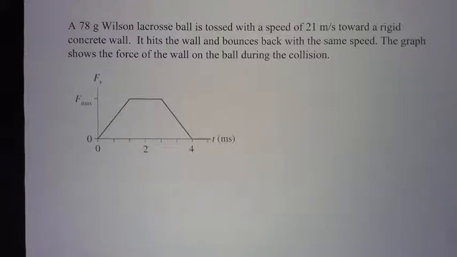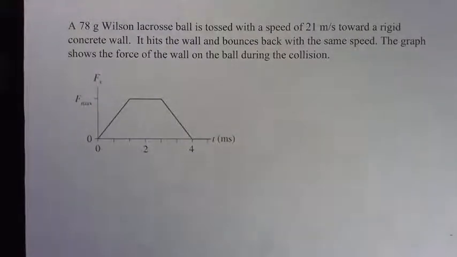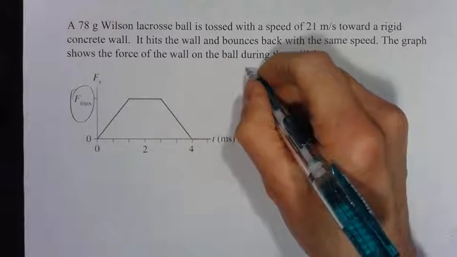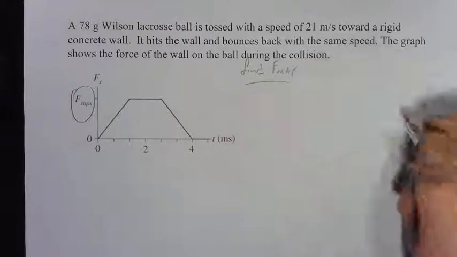There's a 78-gram Wilson lacrosse ball. It's tossed with a speed of 21 meters per second towards a rigid concrete wall. It hits the wall and bounces back with the same speed. The graph shows the force of the wall on the ball during the collision. What do we want to find here? What we want to find is, what is F max? Find F max.